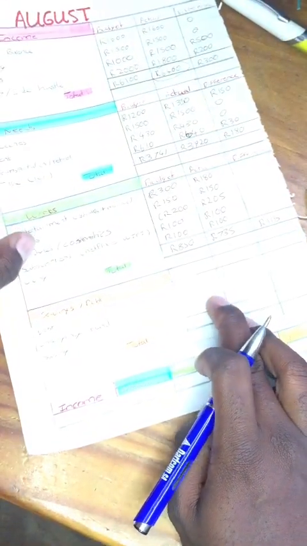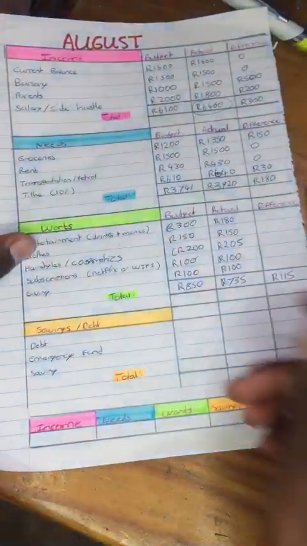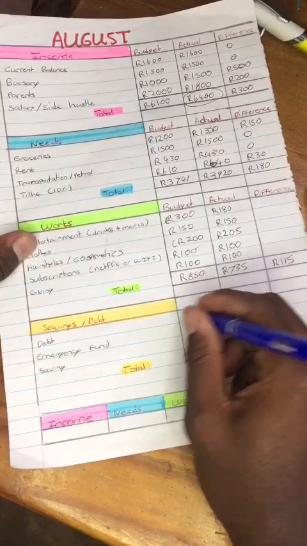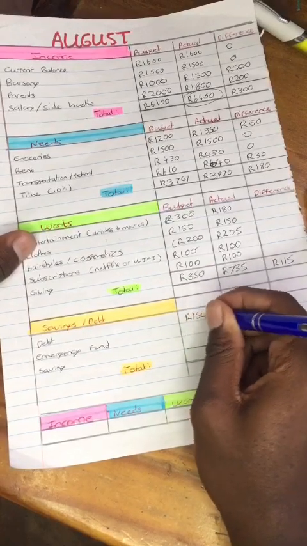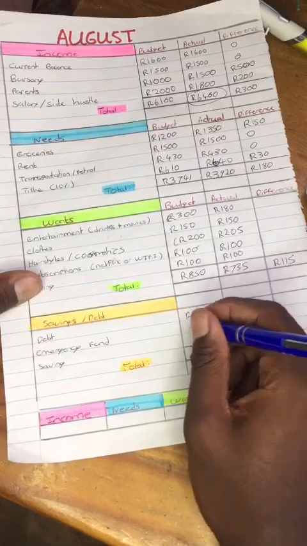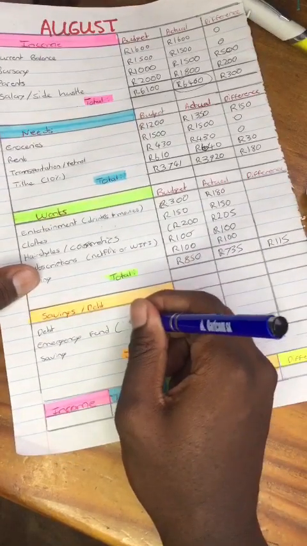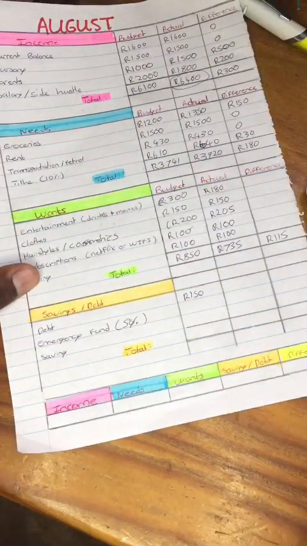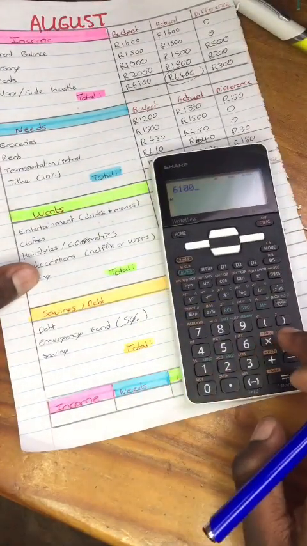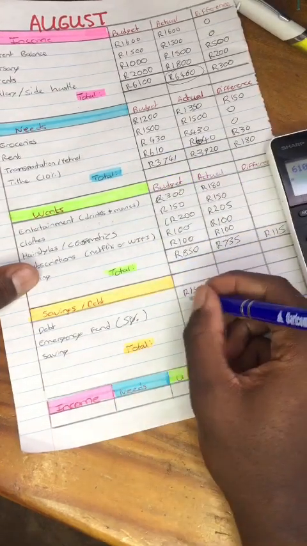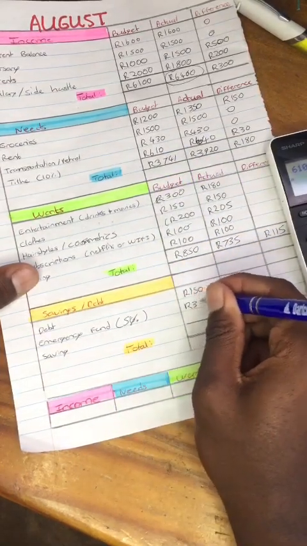Say for instance you owe someone cash and you project that you're gonna pay them 150 for this month, and then for your emergency fund you budget 5% of your amount. So we're gonna do 6,100 times 5 divided by 100, which is 305.